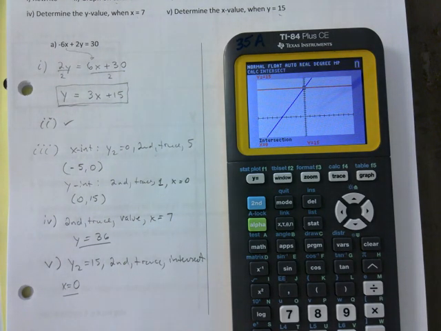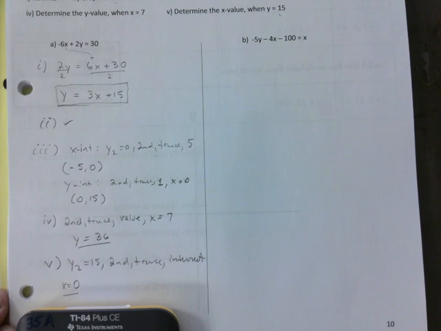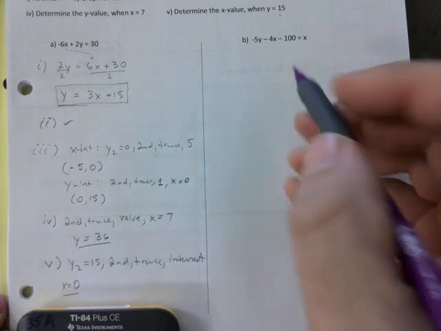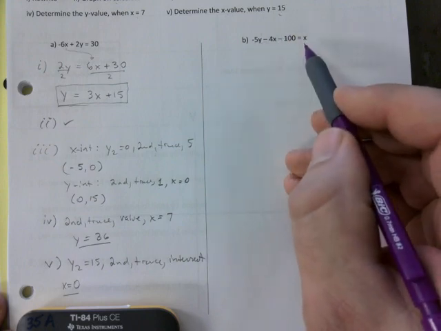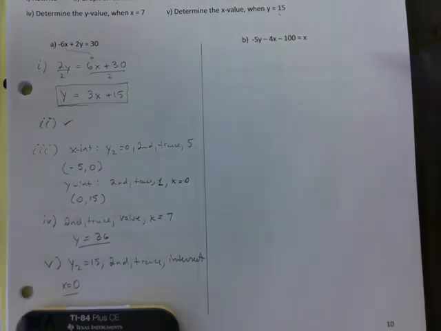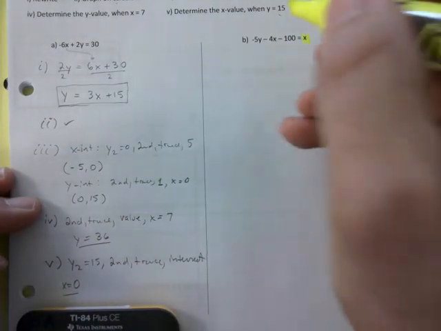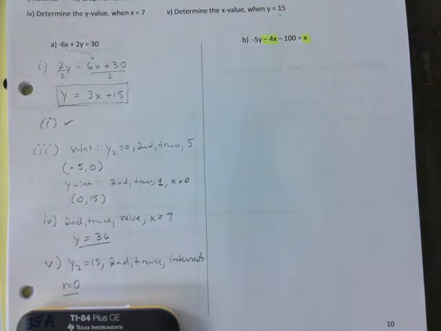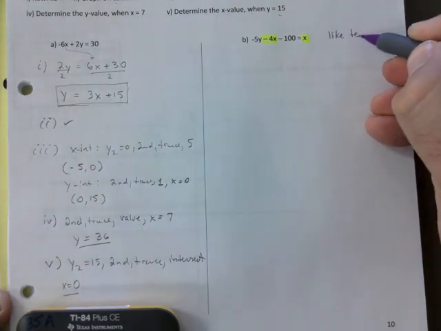So we kind of went through the motions there. I want to do the other one at the same time, so let's do the same thing for the other one before we go. After this, I'm going to be done. Watch this. It looks kind of messy, doesn't it? You should recognize right away, hey, I've got like terms, right? I have this there, and I have the negative 4x there. Like terms.